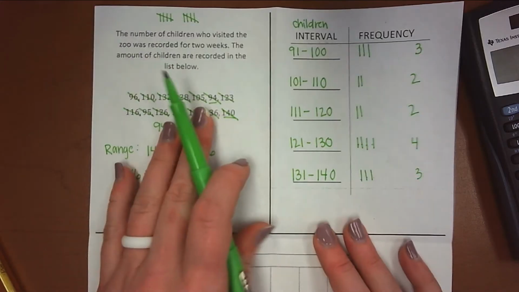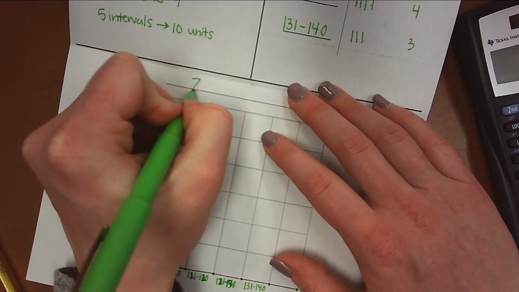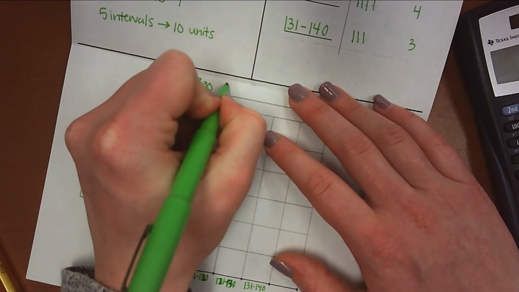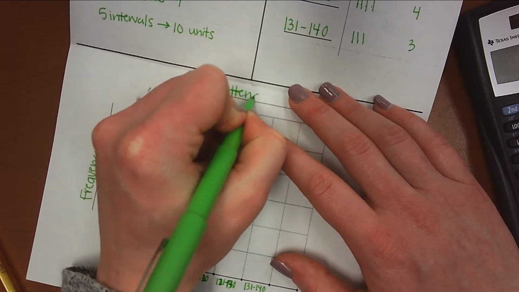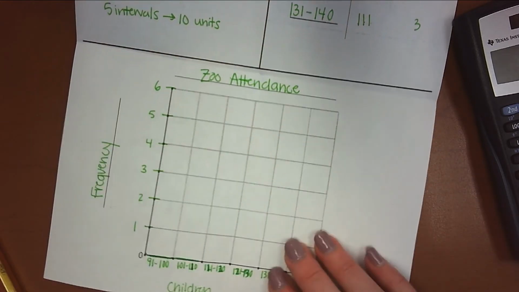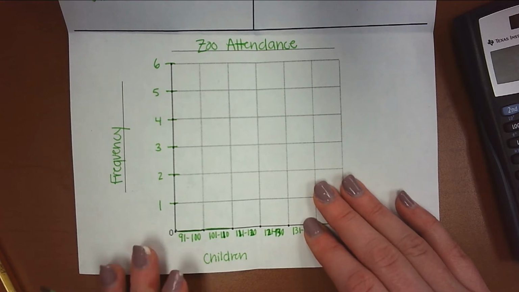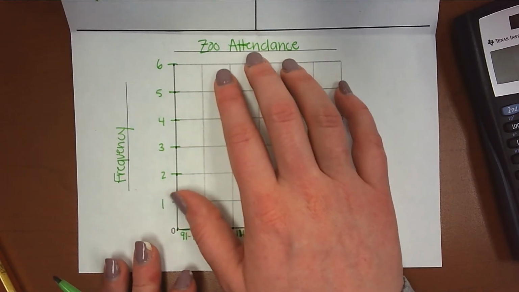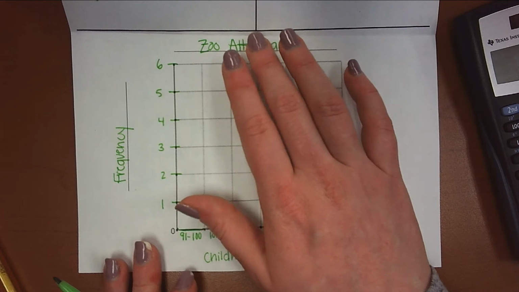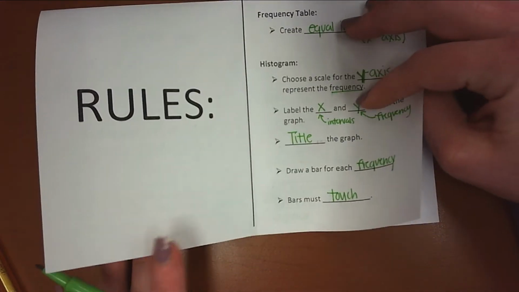This is zoo attendance. That's what we're talking about here. Zoo attendance. That's not the only title you could use. You could say number of children at the zoo or something like that. I'm just going to kind of word it myself and say zoo attendance. The most important thing is that we actually put a title here to show what we're representing in our histogram.